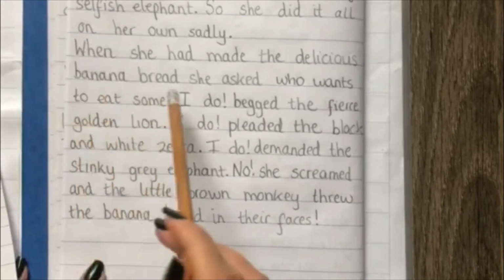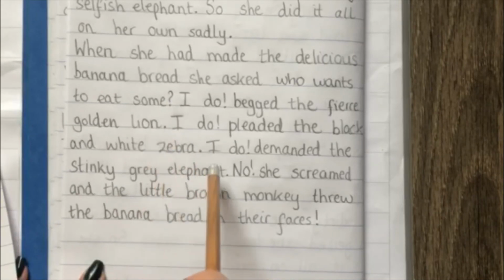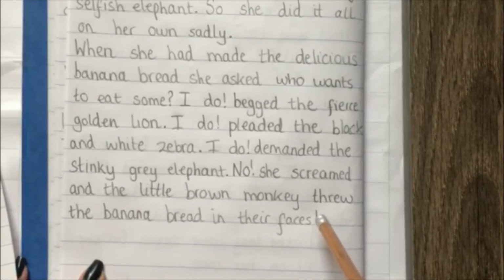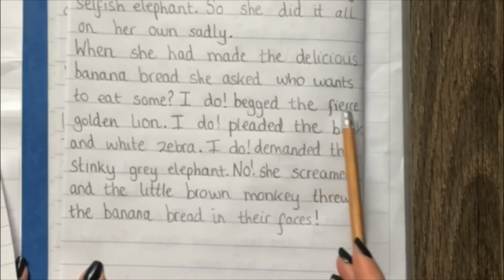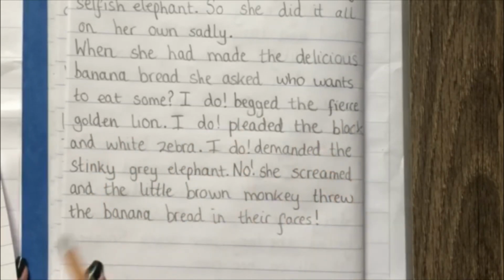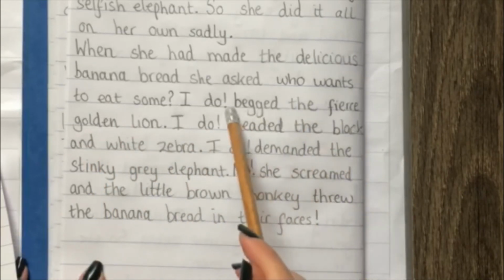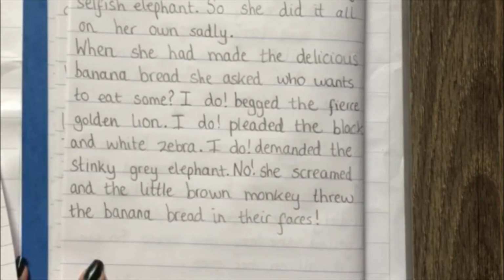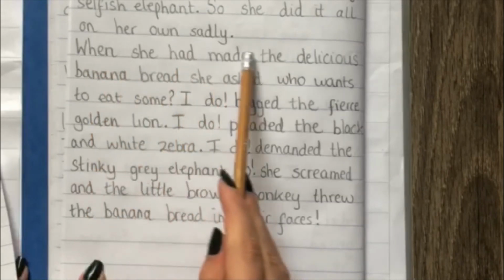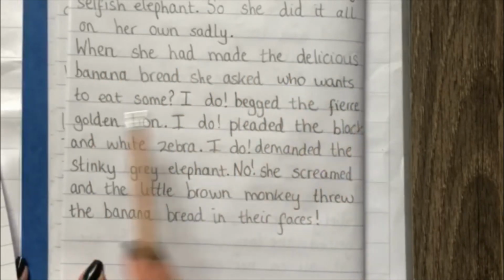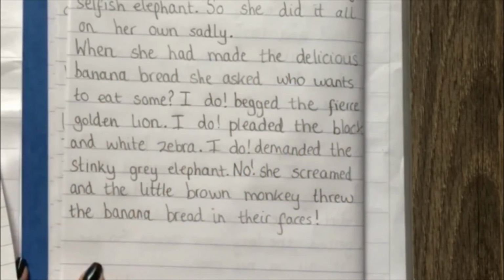I've got my capital letters. I can see my full stops. I have my adjectives for my animals. I've got my different words for said. And I changed the ending. She didn't eat it, she threw it in their faces. And I have written on the line, no floating letters. And I have my finger spaces as well.